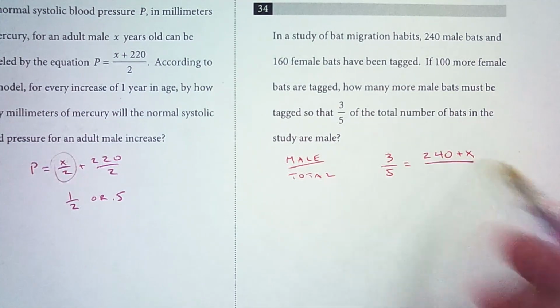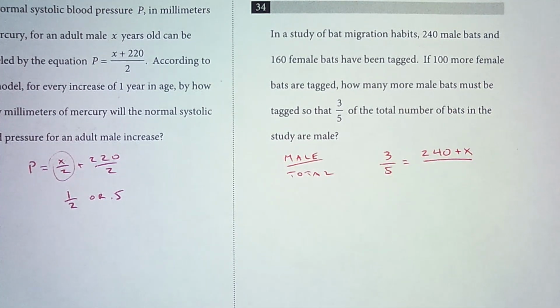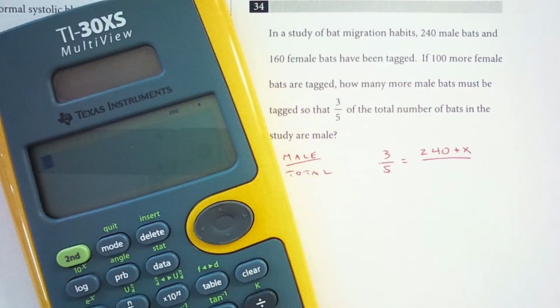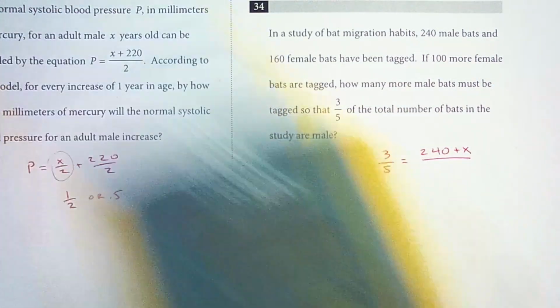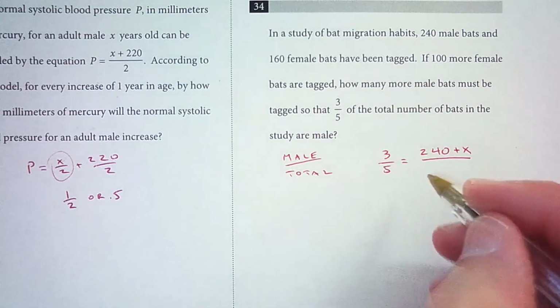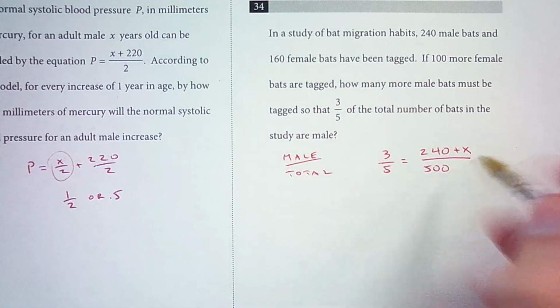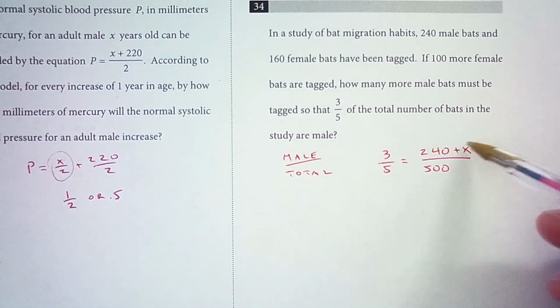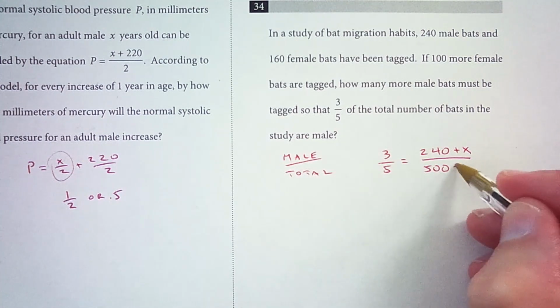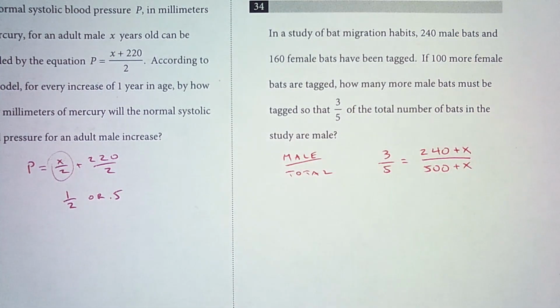Now, how many bats have been tagged total? So we've got the 240 that were male plus the 160 that were female, and then another 100 female bats are tagged. So that's a total of 500 bats that are already tagged. Now, whatever number we add to the male population of bats is going to be added to the total population of bats. And here's our proportion.